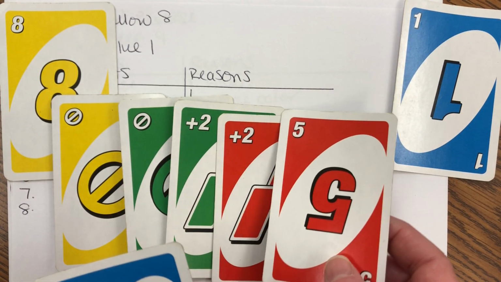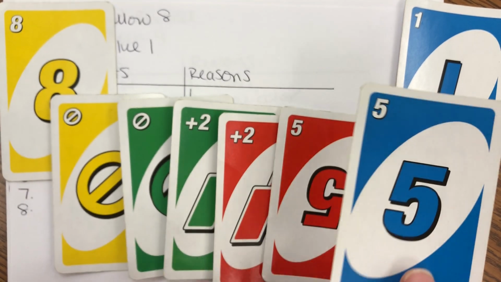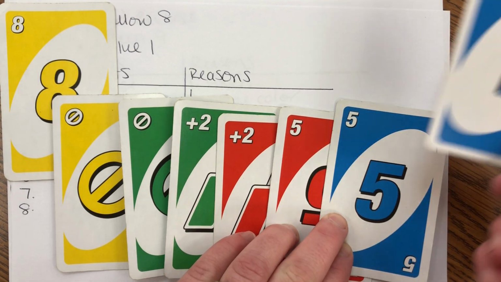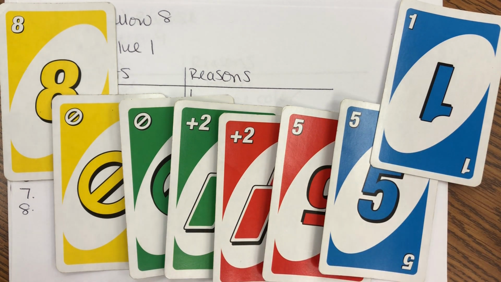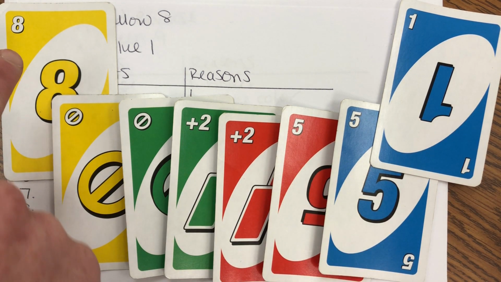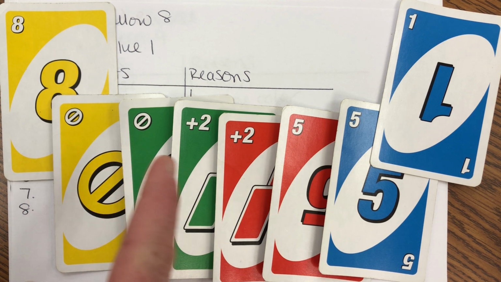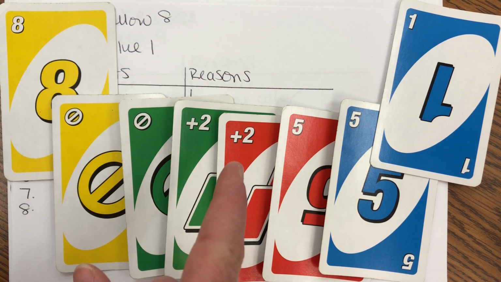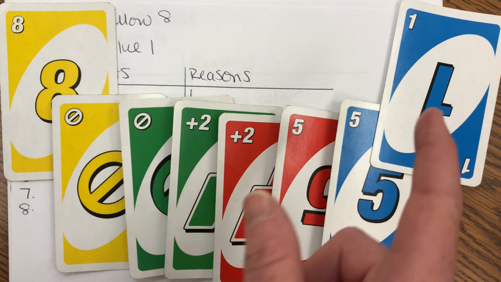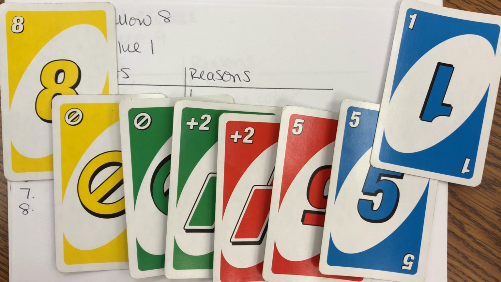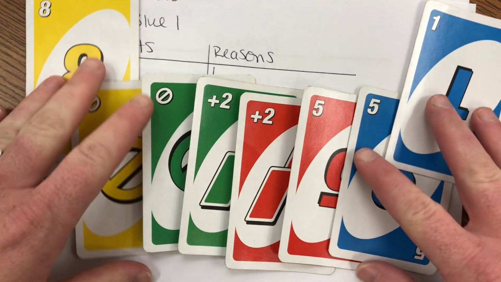Then I've got a red 5. And then I've got a blue 5. Once I have my blue 5, I can use my blue 1. So they've logically progressed. Here to here, same color. Here to here, same, we'll call it same number. Here to here, same color. Here to here, same number, same color, same number, same color. So I just use same number and same color, no wild cards.